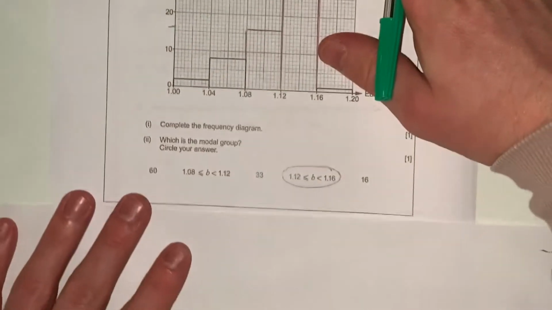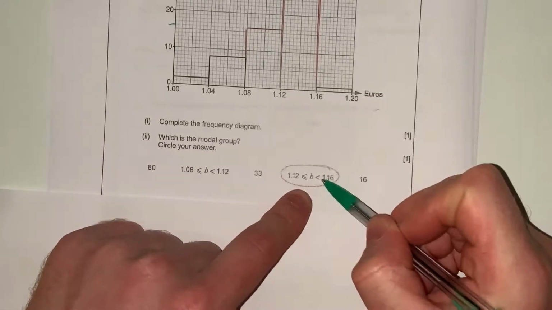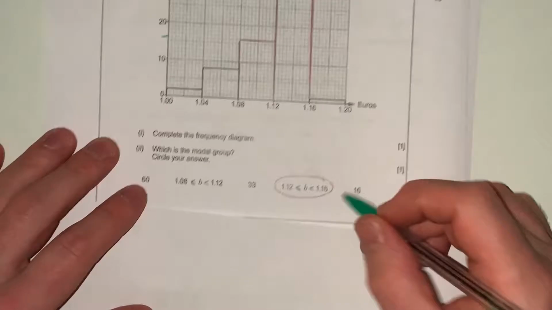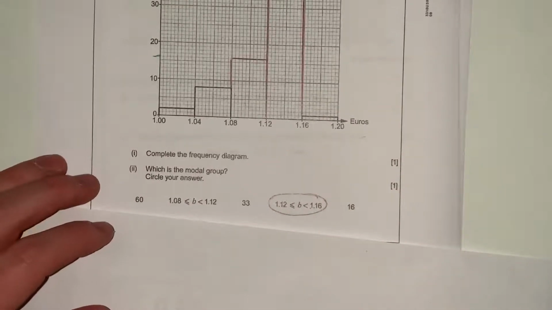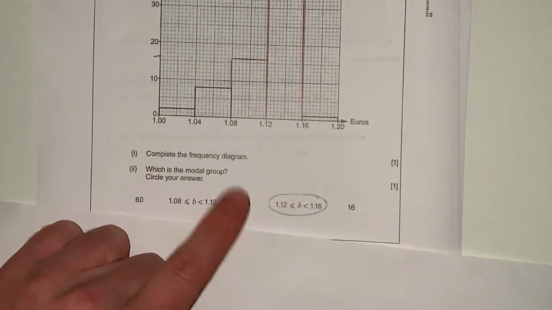So the modal group is going to be 1.12 less than or equal to b less than or equal to 1.16. Okay, not the 33. That's the highest number, but you need the group. All right, another graph question.